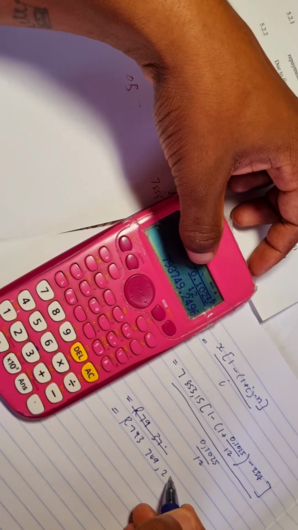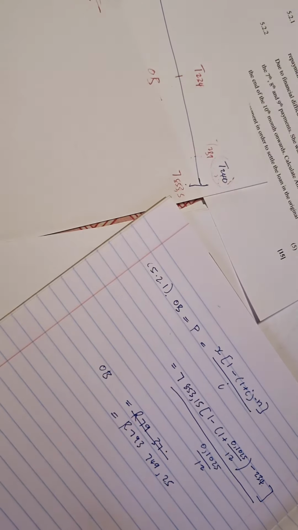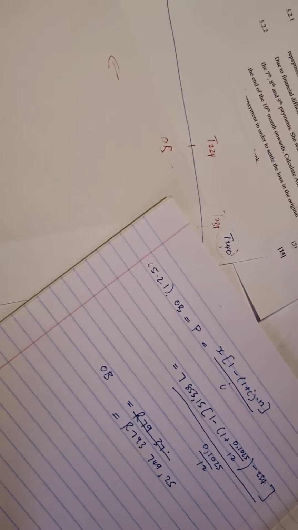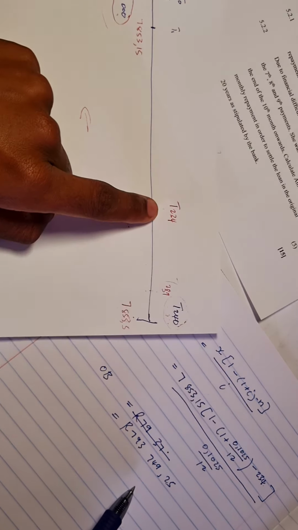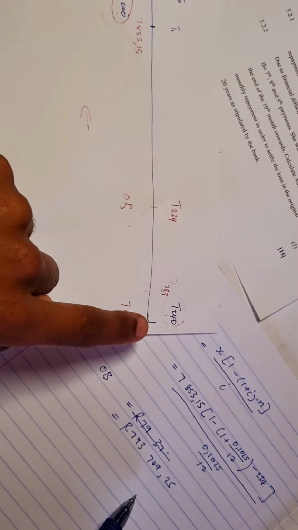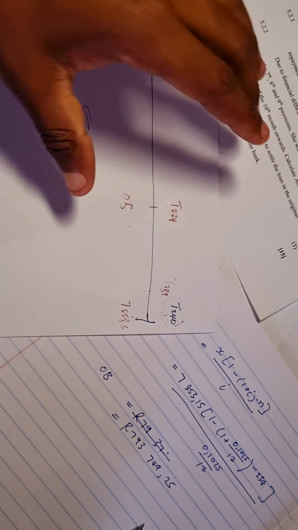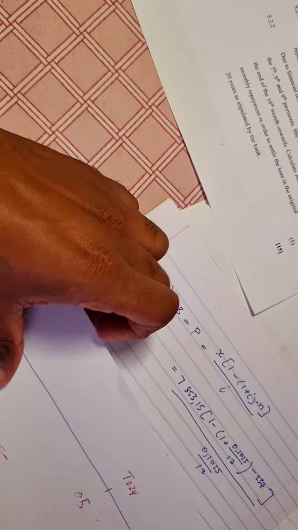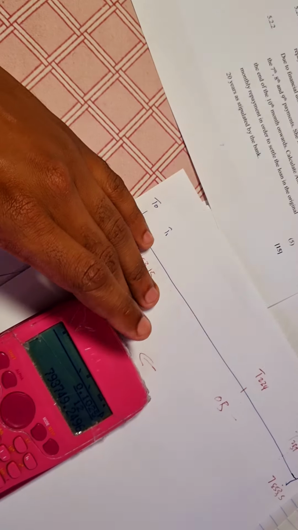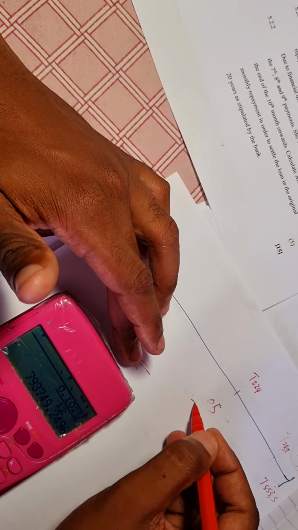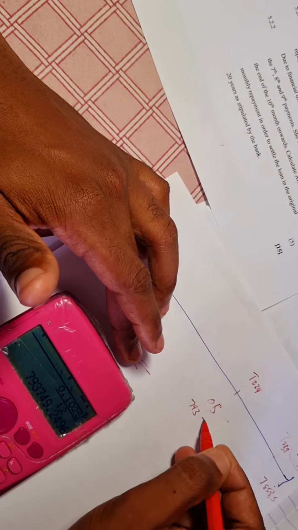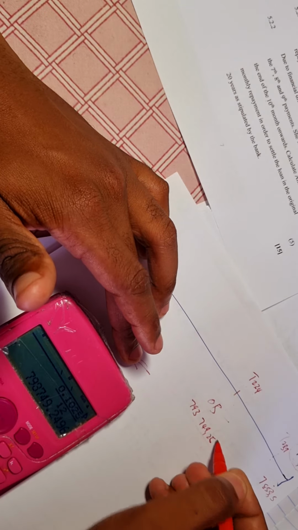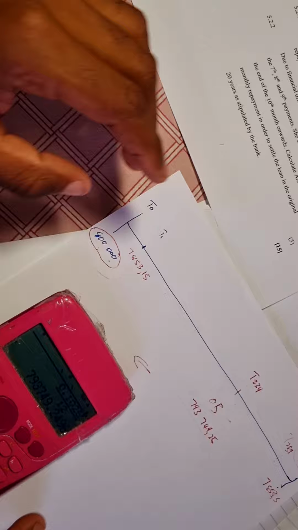Meaning the outstanding balance at T234, after Anita has made 6 payments, will be R793,749.25. That will be the outstanding balance after her 6th payment. Okay, that's how we do it.